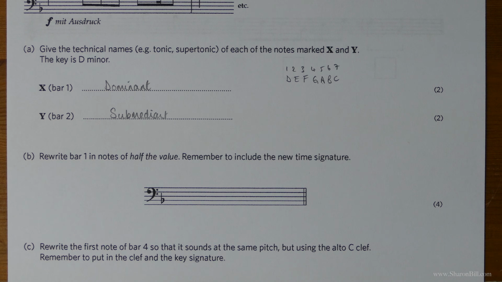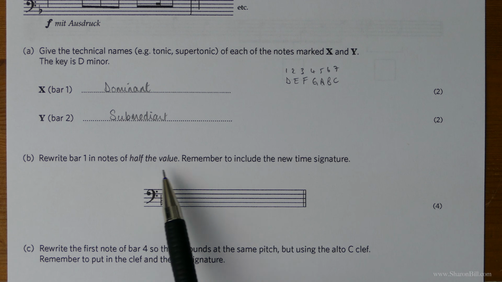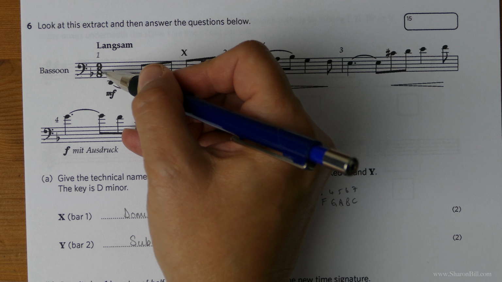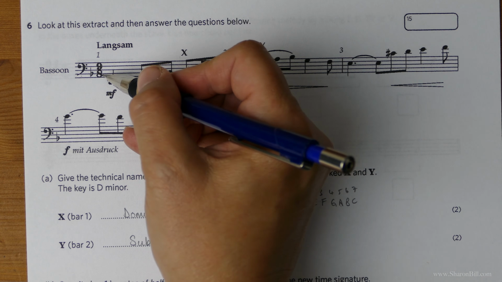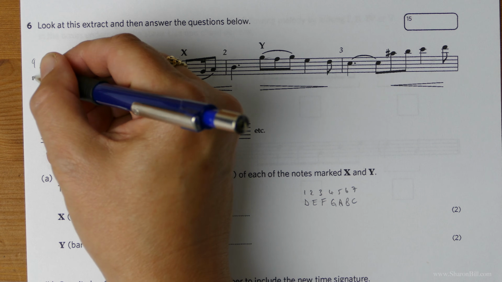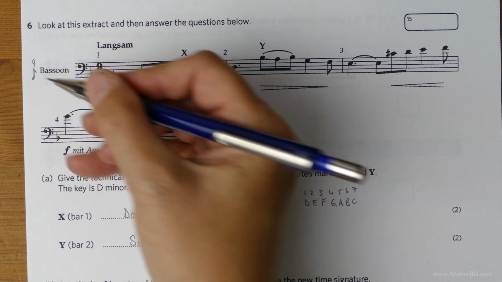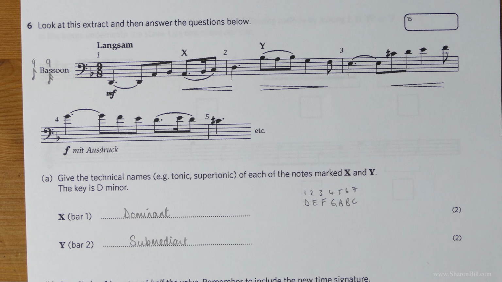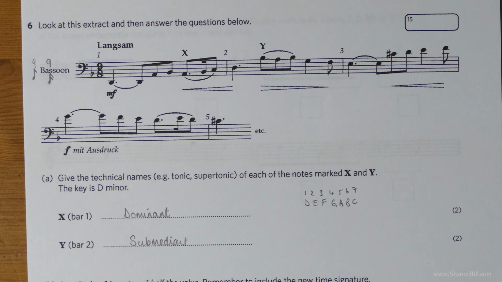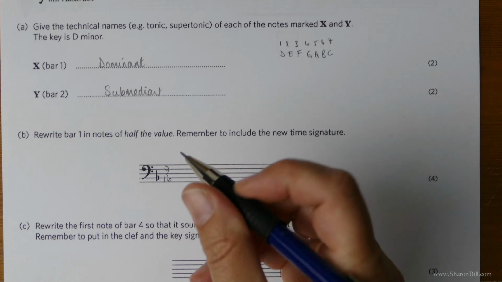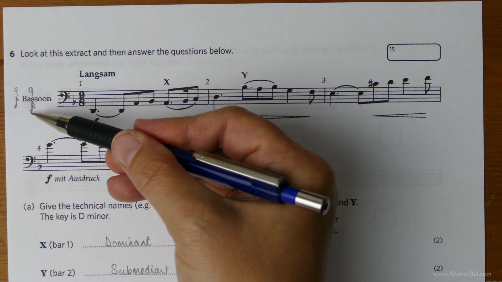So 6B asks us to rewrite bar 1 in notes of half the value. And so we need to include a new time signature. At the moment we're in 9/8, which is 9 quavers or 9 eighth notes. And so if you visualise it as that, to halve it, we need to go to 9 of half the value, like that. And so our new time signature will be 9/16, because we're counting in 16th notes or semiquavers now.